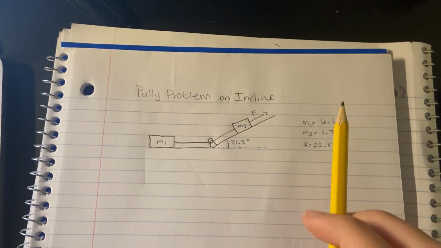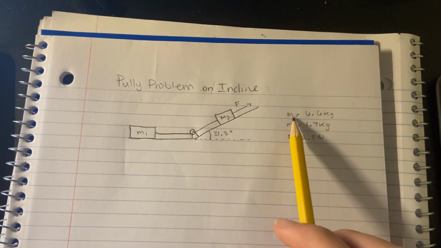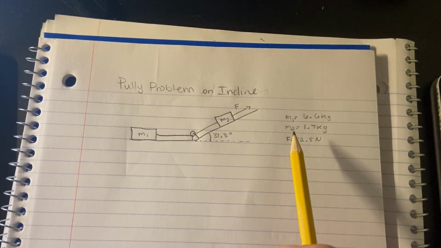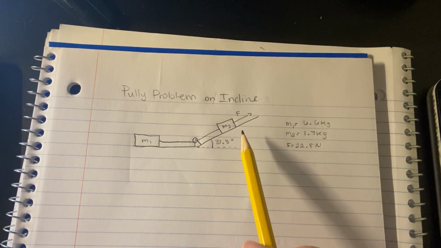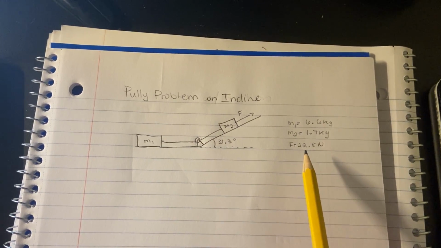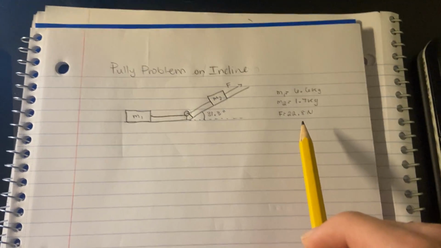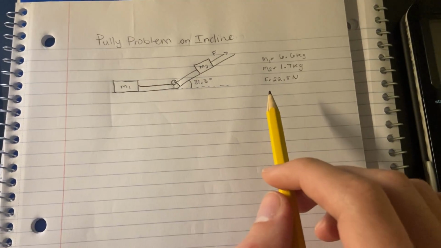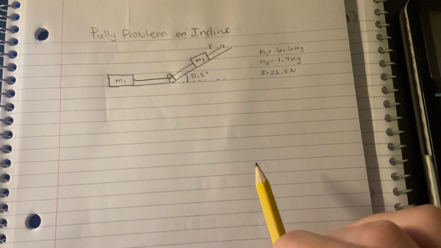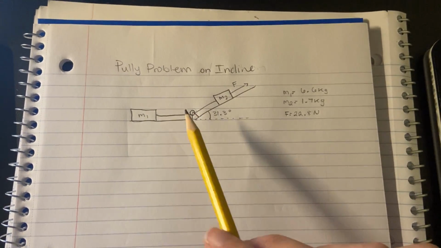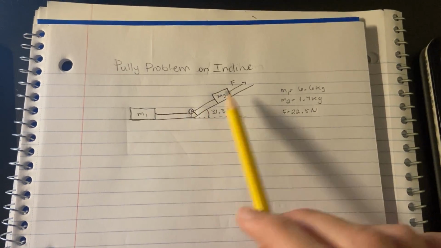The problem gives you that mass 1 is 6.6 kilograms, mass 2 is 1.7 kilograms, and the force that is pulling on mass 2 is 22.8 newtons. What we're trying to find in this problem is the magnitude of the tension in the connecting cord. So basically we're trying to find Ft of this cord.